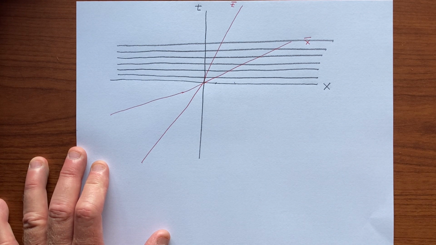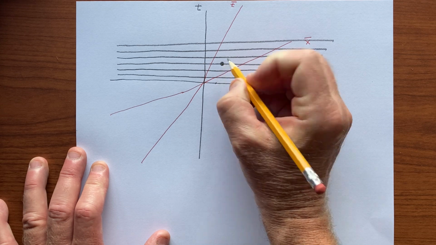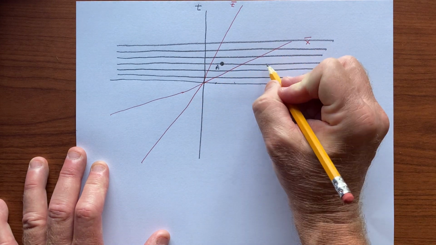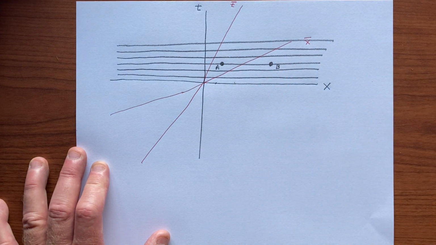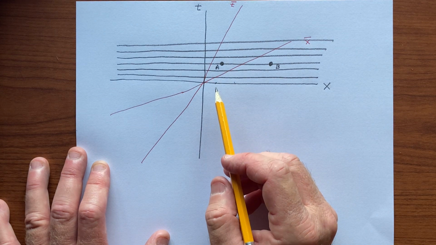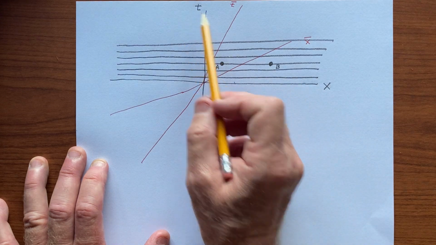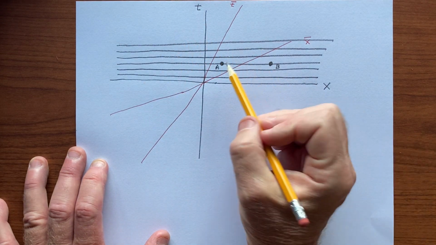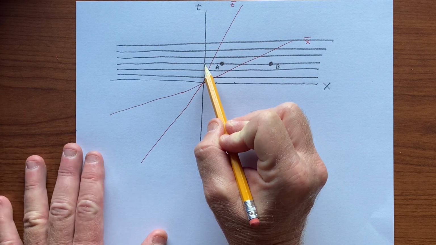So let's say that we consider two events. Let's say event A and event B. Now these are clearly two events that, from the perspective of the observer that measures space and time to be x and t, are happening at the same time, whatever this time parameter corresponds to, right?